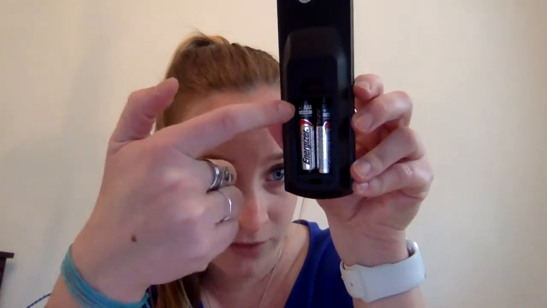Now, I'm not going to demonstrate turning my TV on. I'm sure you can figure it out. But if I do the positive and positive on both sides and the negative, what do you think is going to happen with my remote when I go to click my TV on? Probably nothing, because they're not flipped in opposite directions to create a circuit. So if both positives are flipped up and the negatives are flipped down, it's not going to work.